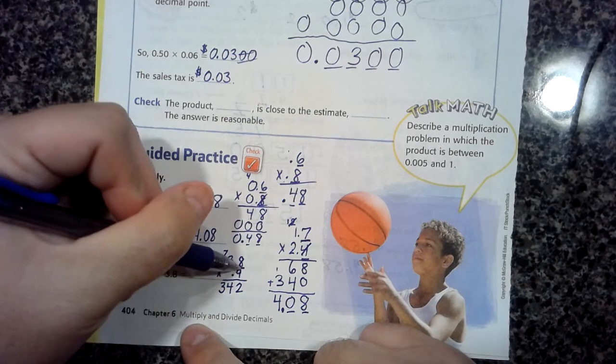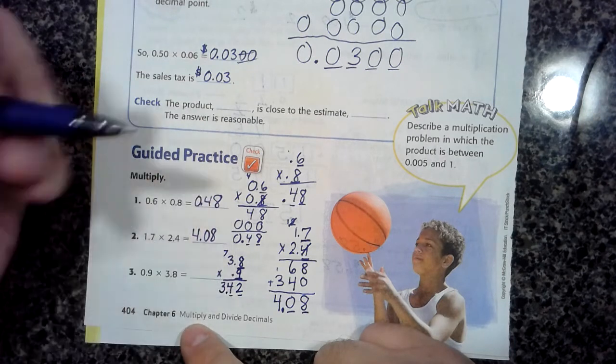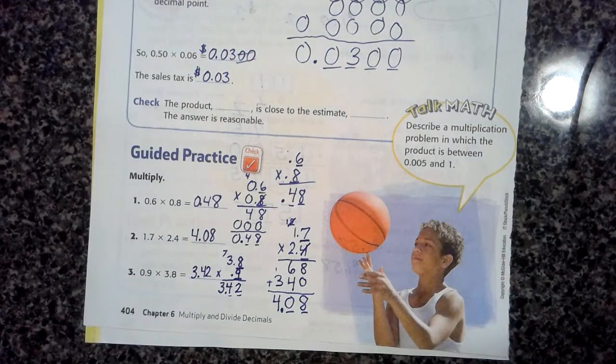So we have one place value here, 1 here. Add those together, you get 2. So 1, 2. So our answer is going to be 3.42.